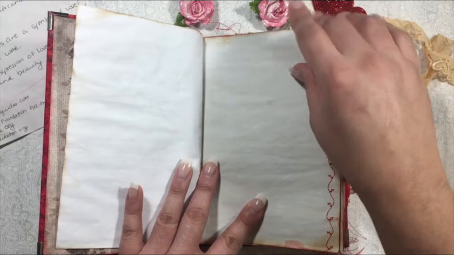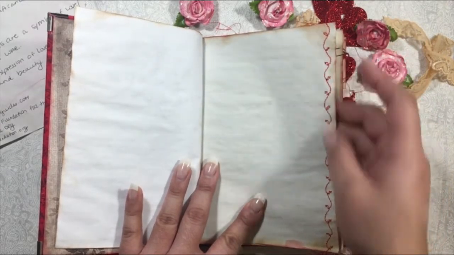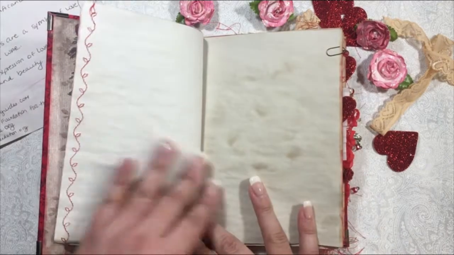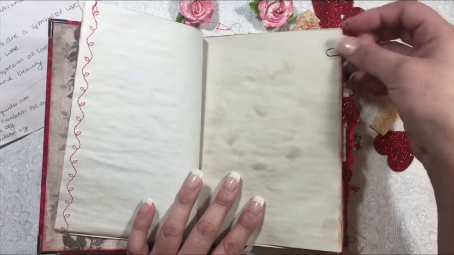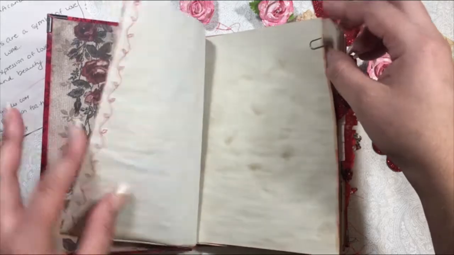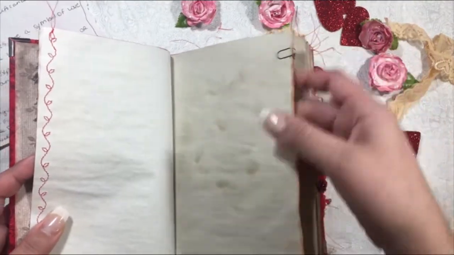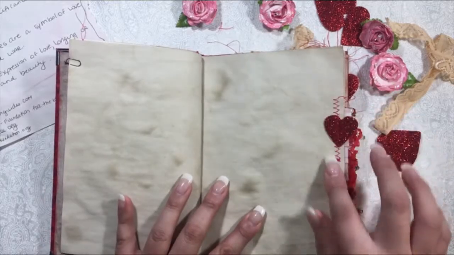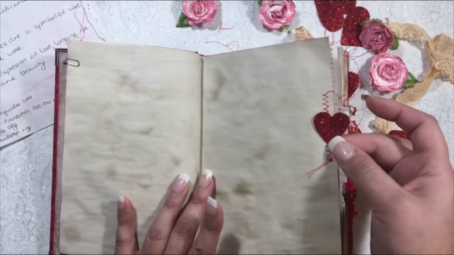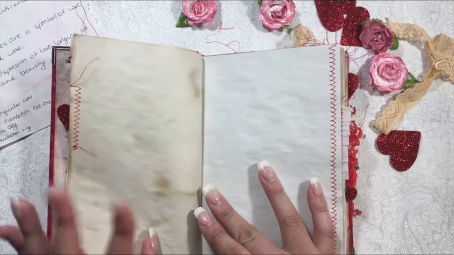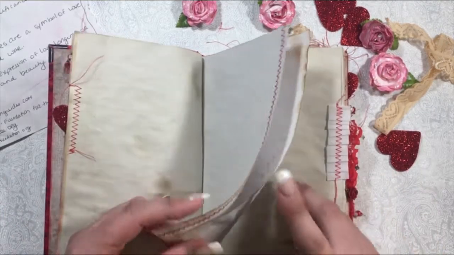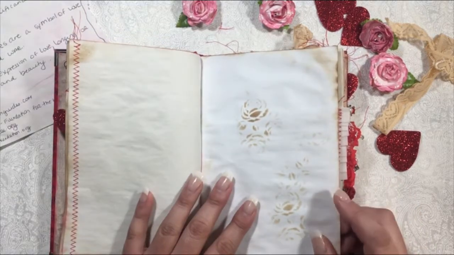So I have stitched around the edges. This is like a leaf stitch with my sewing machine. Coffee dyed the paper. And here are the bead dangles. And then I've added my stitch and added some hearts here. More stitching. I've added some stenciling.